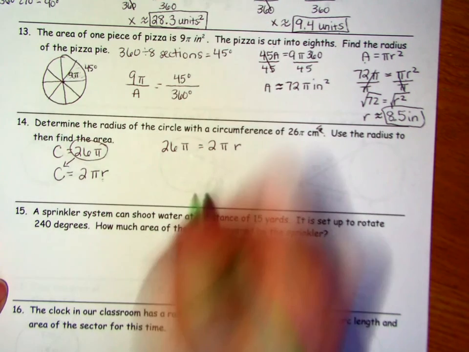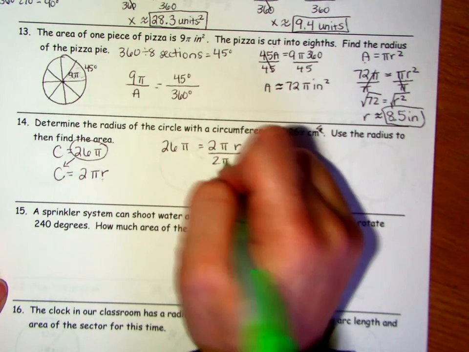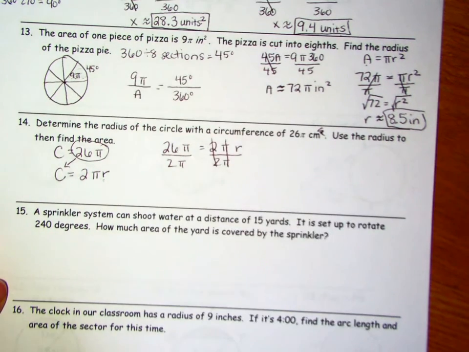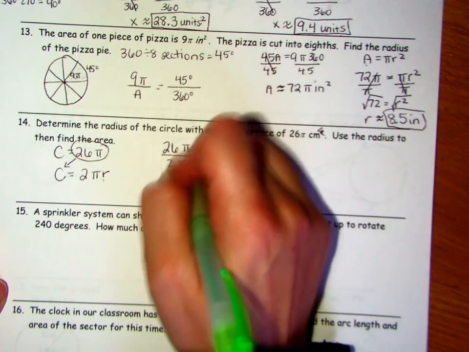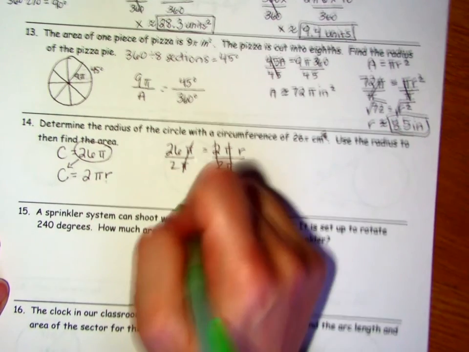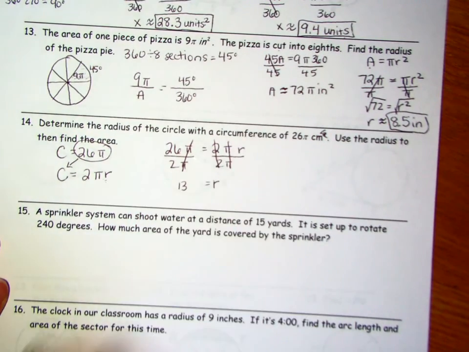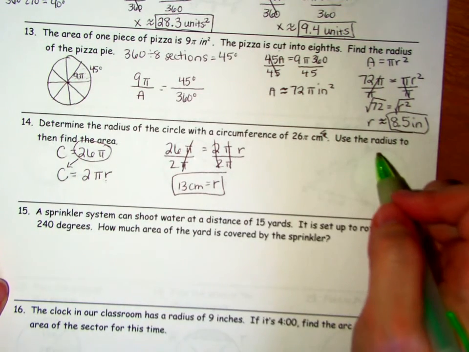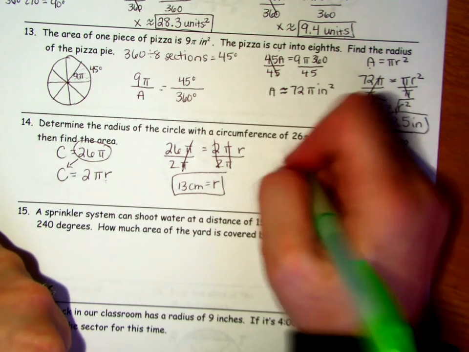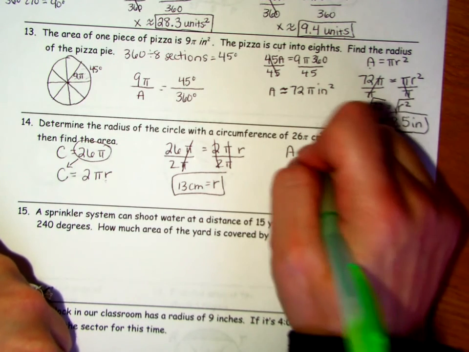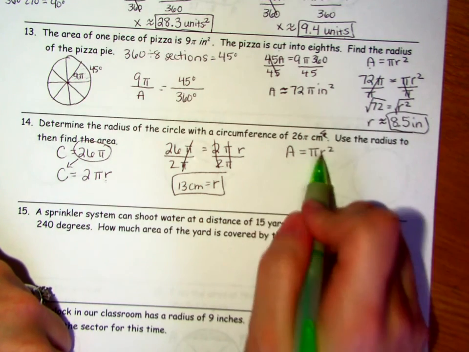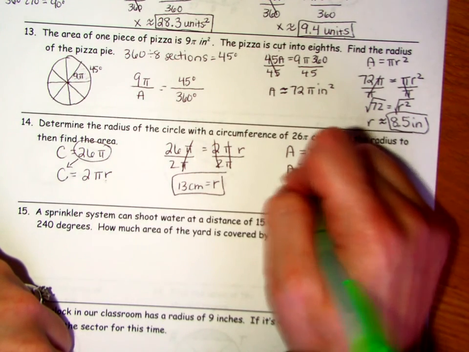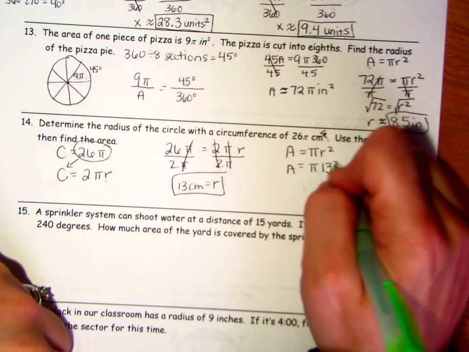So what am I going to do? I'm going to divide both sides here by 2 pi so that I can get r all by itself, because this will cancel. And r is going to equal, that cancels. What's 26 divided by 2? The radius is 13. Let's give it a unit, centimeters. It says to use this radius to find the area then. So my area formula is pi r squared. And I now know what the r is. So area is pi times my r, which was 13 squared.